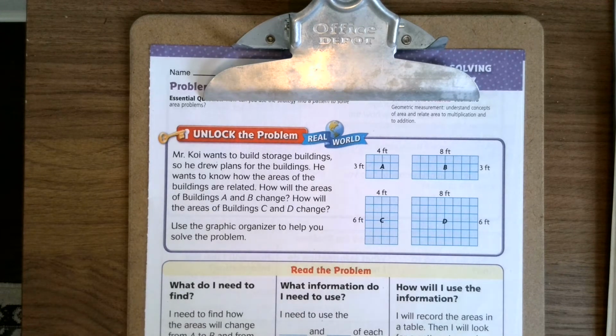Everyone, we are on lesson 11. We are on rectangles. So if we look through the first question together, it says, Mr.